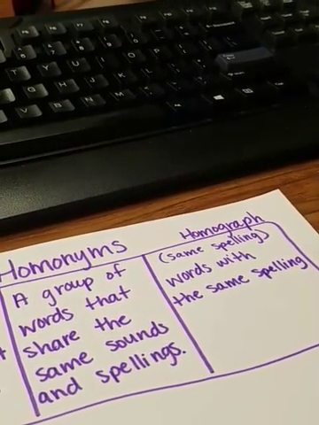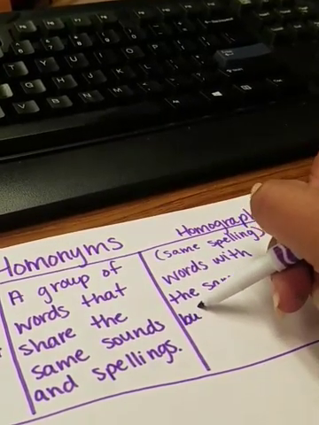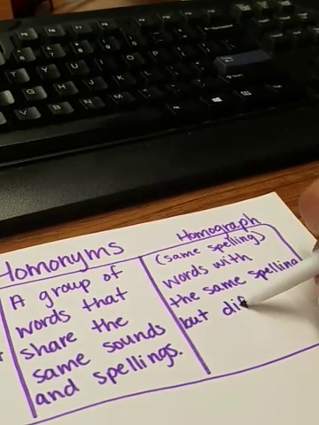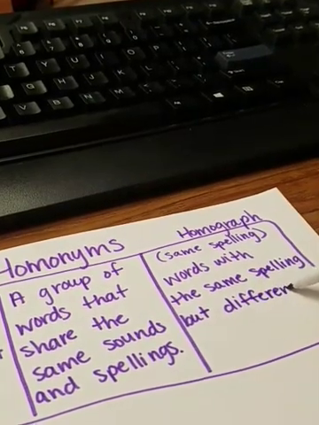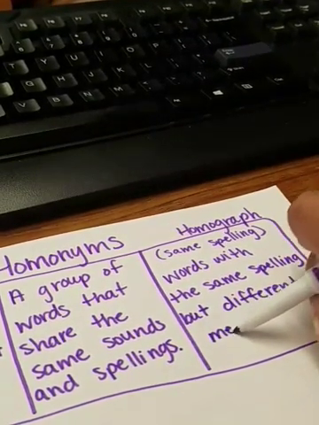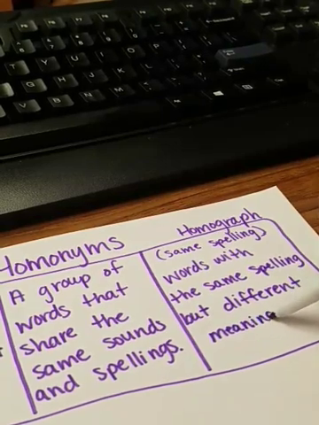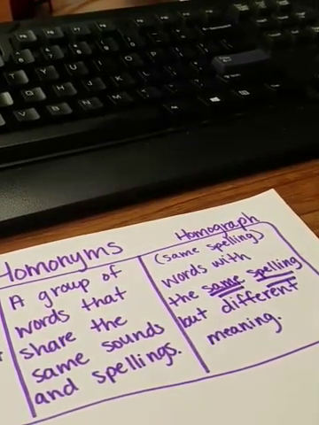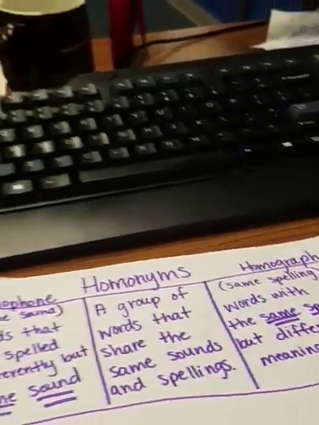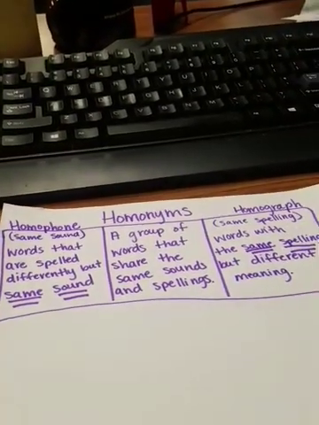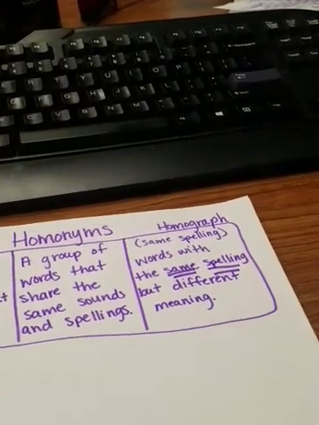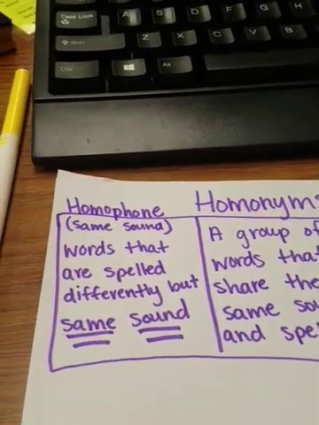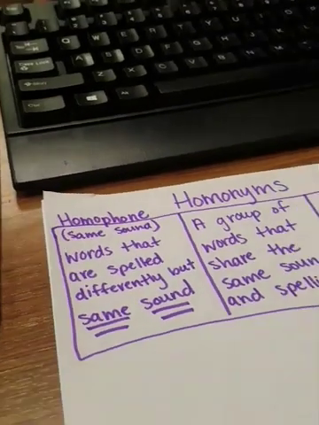Words with the same spelling but different meaning. Okay, and then here I'll go ahead and underline same spelling. All right, so this is what my paper is looking like so far. We've got the homograph with the same spelling, and then we've got a homophone with the same sound.